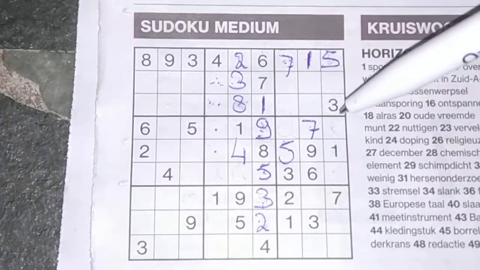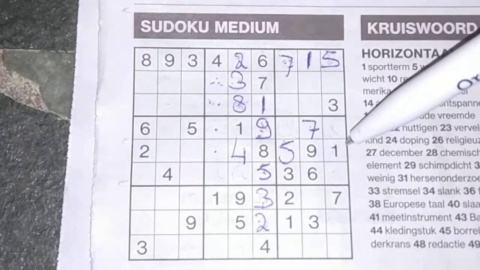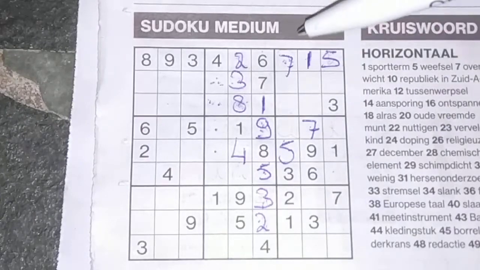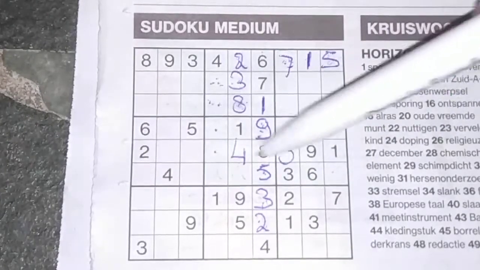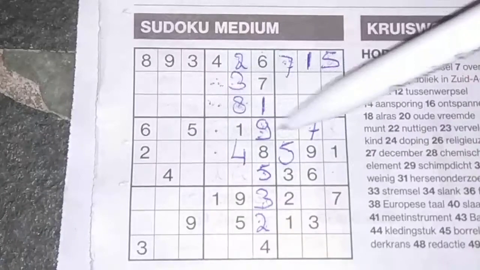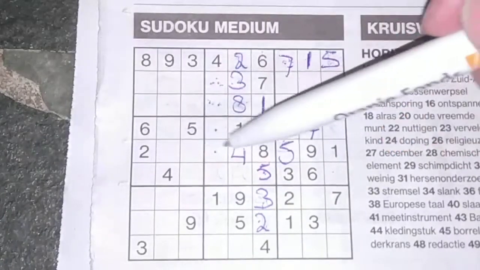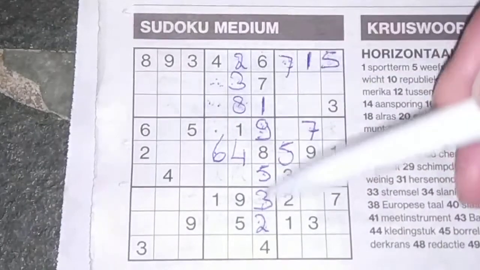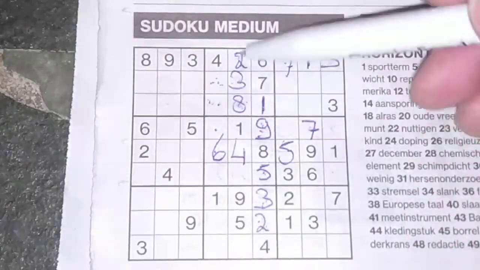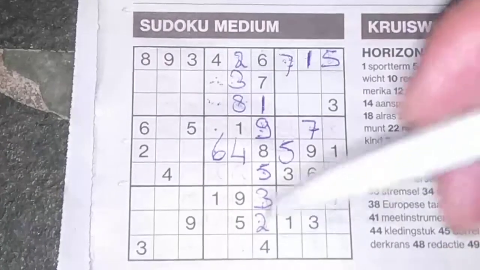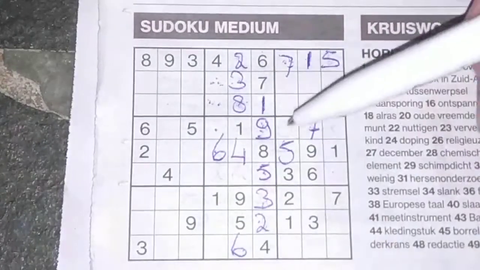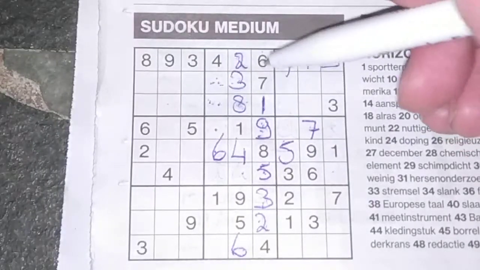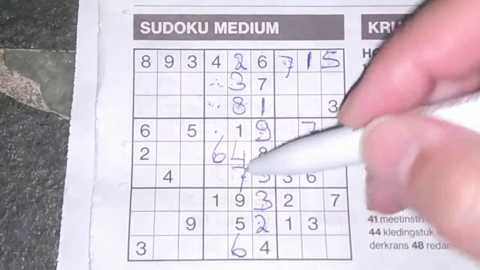Then 2, 8, 2, 8, and 4. 6 in this row, 6 in that row. So in the middle row, the only place for the 6 should be here. 6 in this column, 6 in that column. So in the middle column, the only place for the 6 should be here. 1 box left in the middle column for the number 7.